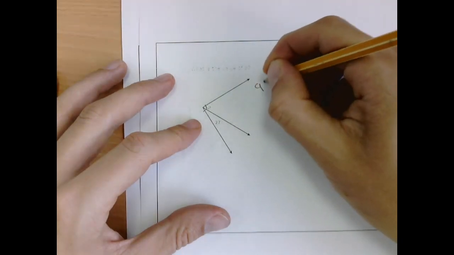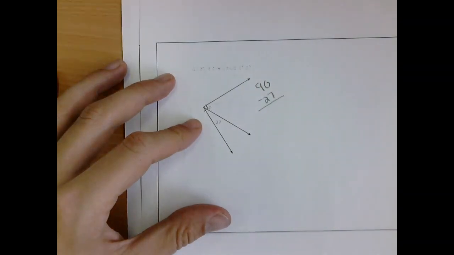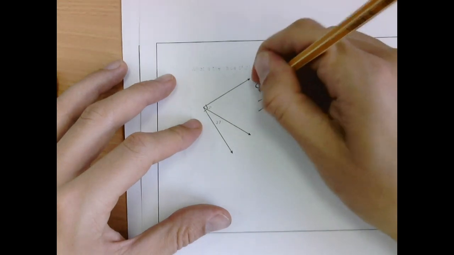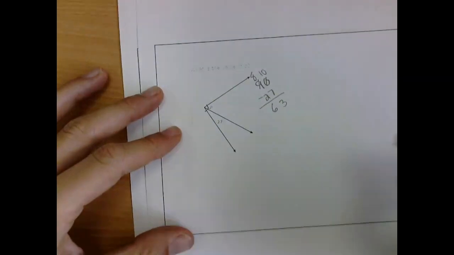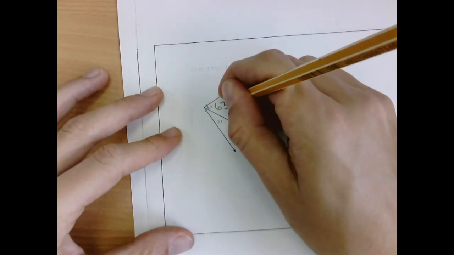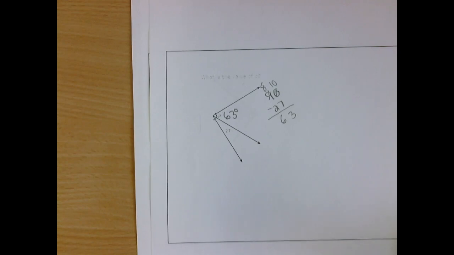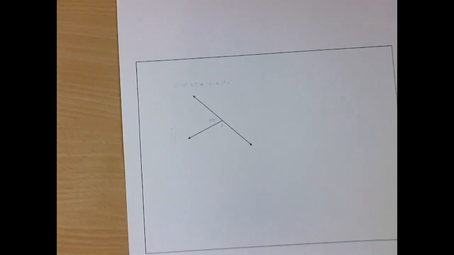I would just take 90 and subtract 27. So 10 minus 7 is 3. And I get 63. So my missing angle measure is 63. Can't use a protractor to measure this because it's not to scale.